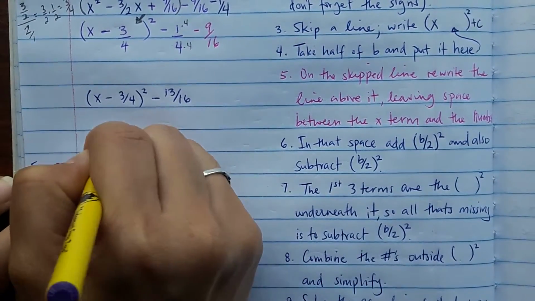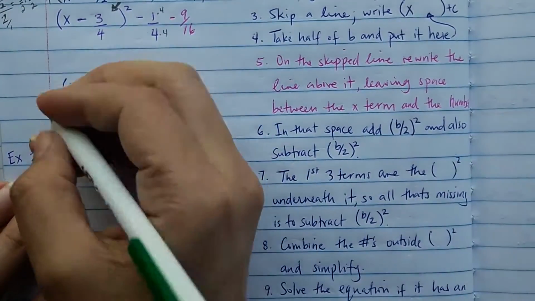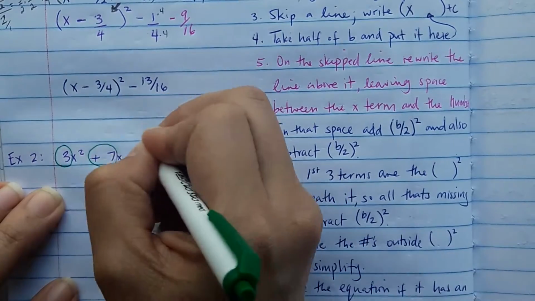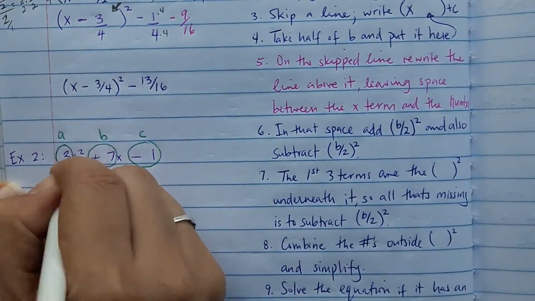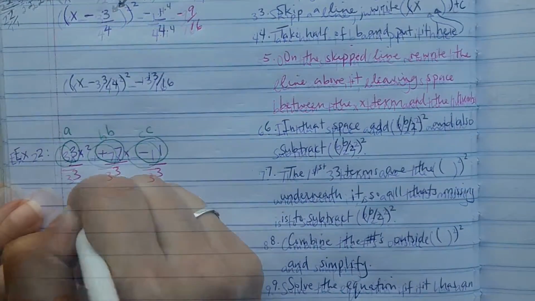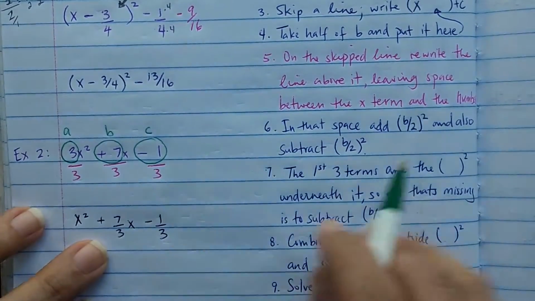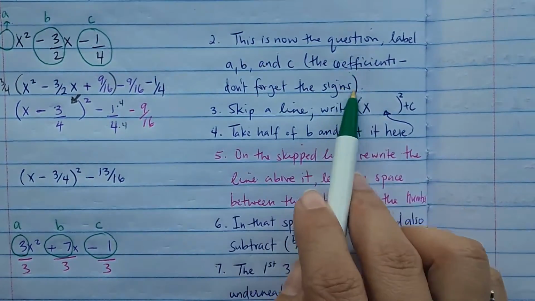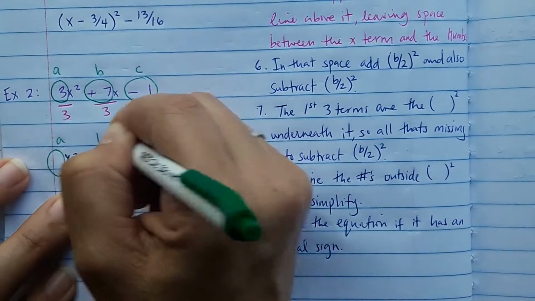Alright, let's take a look at another example. So 3x squared plus 7x minus 1. Again, if a is not equal to 1, divide by a. So a is 3 in this case, so we're going to divide everything by 3. Rewrite it, that's my new term, so that's going to be x squared plus 7 over 3x minus 1/3. Alright, label A, B, C, don't forget the signs.